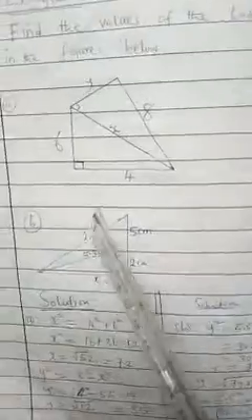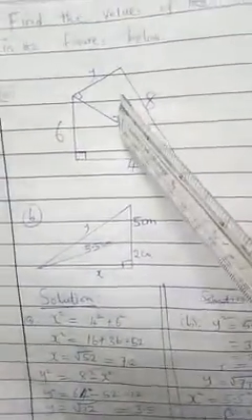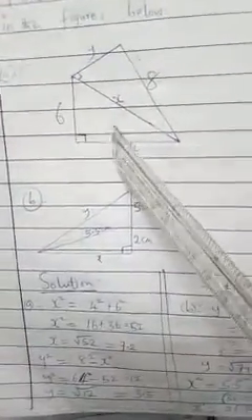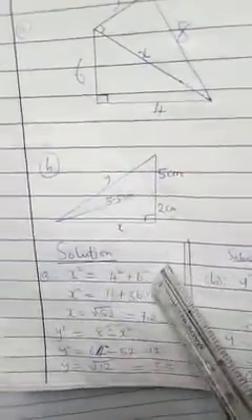Find the values for the labeled sides in the figures below. You can see two triangles here, with sides 8, 6, 4, and s. First of all, calculate for s, because here you have sides 6 and 4. So we can calculate for s square. S square will give you 4 square plus 6 square.